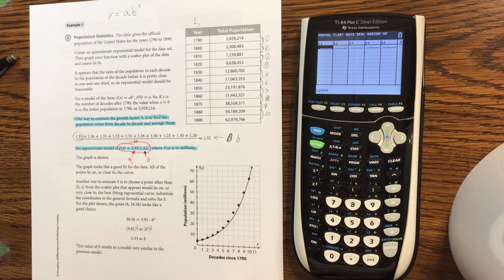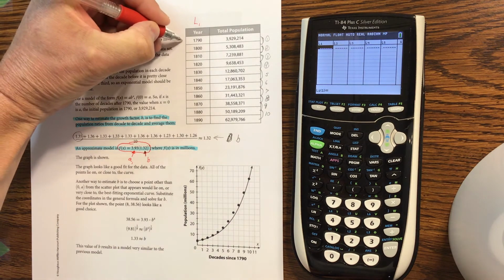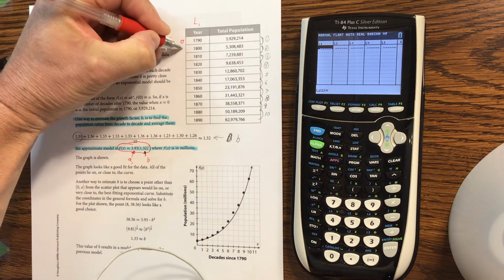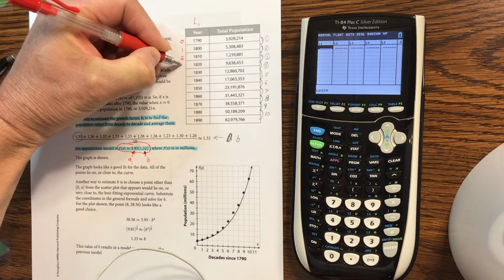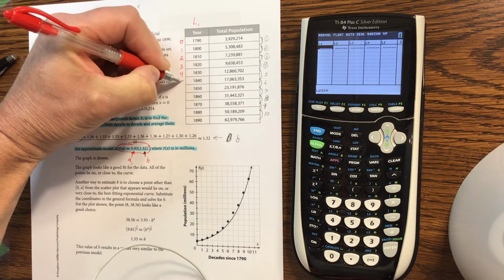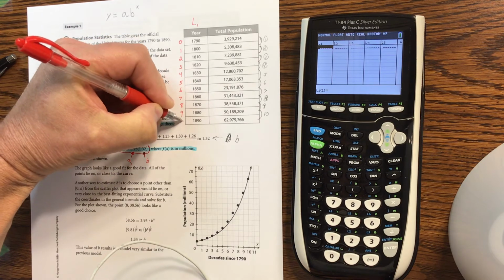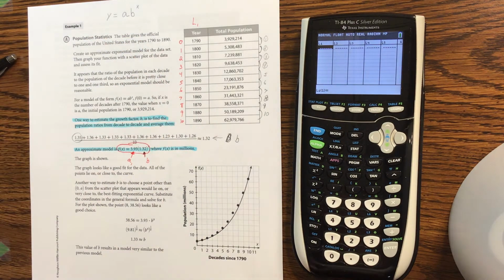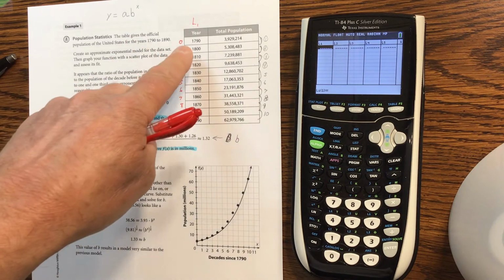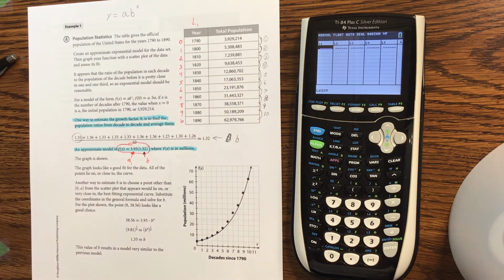So that means in our L1, we're going to let these become 0, 1, 2. You with me? So we're going to let 1790 mean start off with our 0. Okay? So in our first row, L1 is going to be 0, 1. You type your numbers in and hit enter and go all the way down till 10.